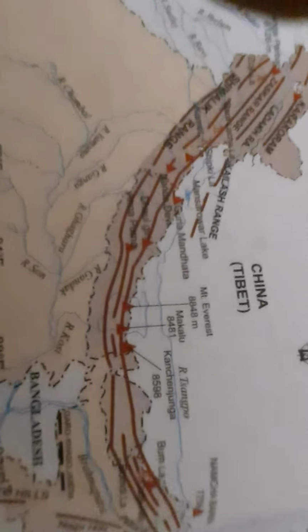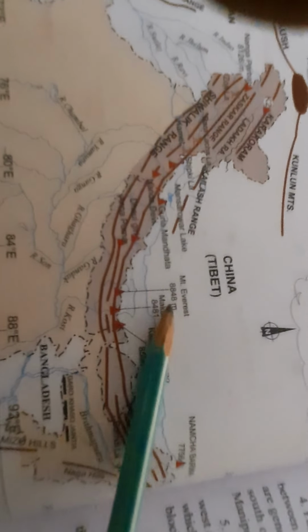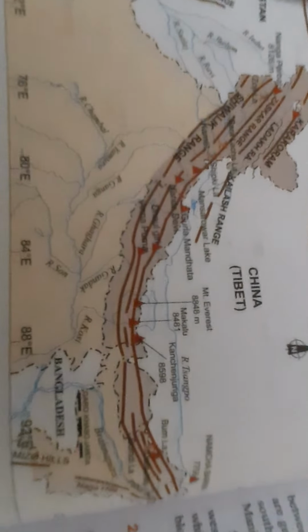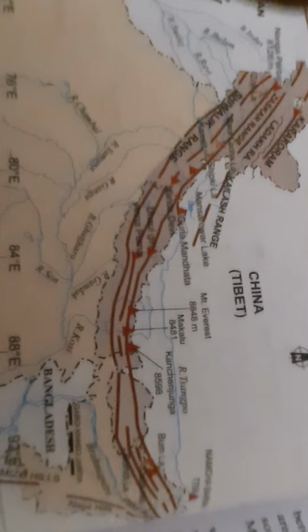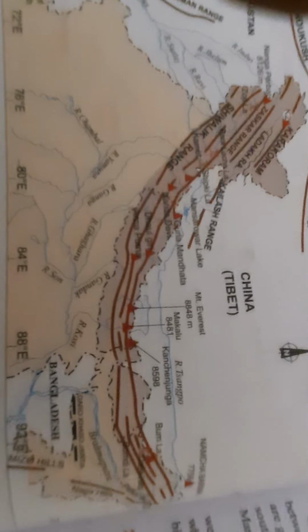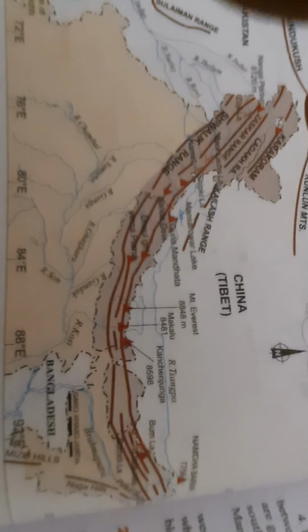Third point, almost all the world's highest mountain peaks are present, like Mount Everest, Kanchenjunga, etc. Throughout the year, these mountain ranges are covered with glaciers only. Under these glaciers, last point, there are rocks like granites, gneiss, etc.